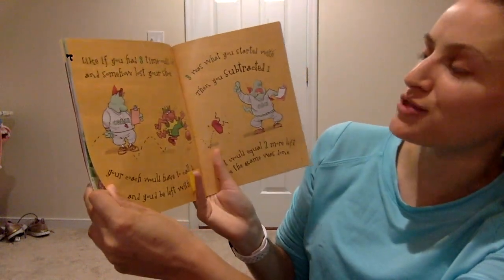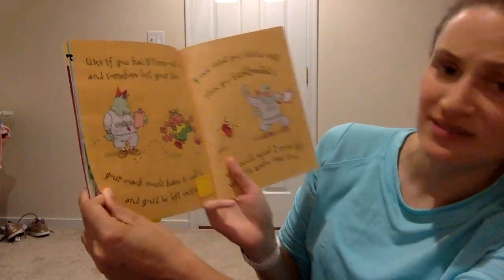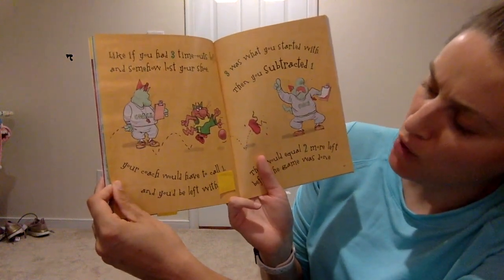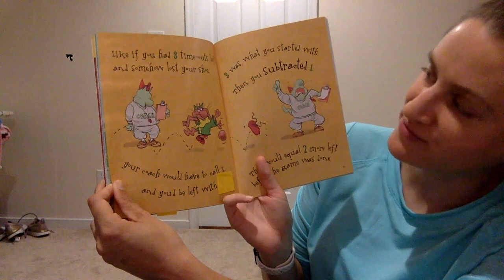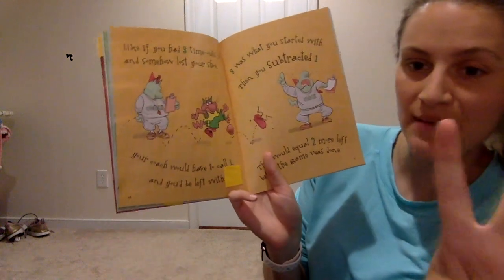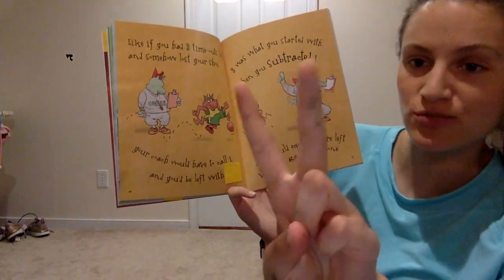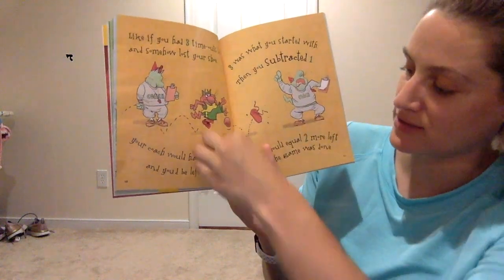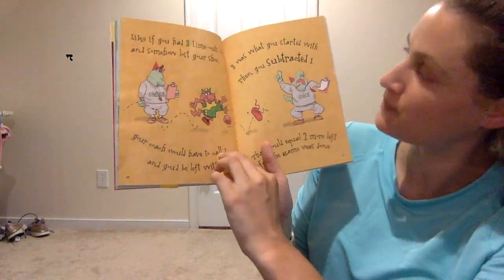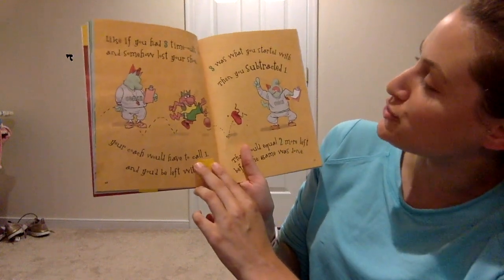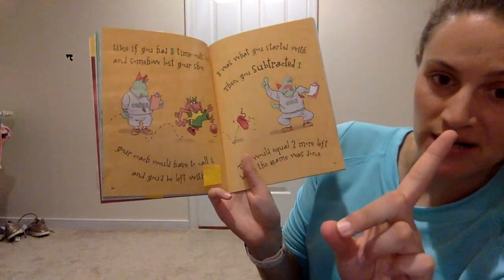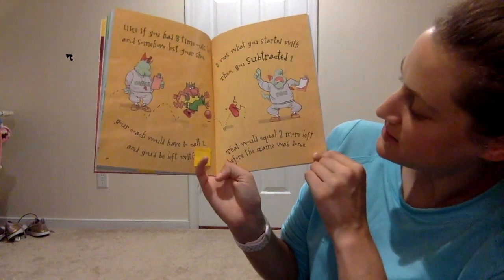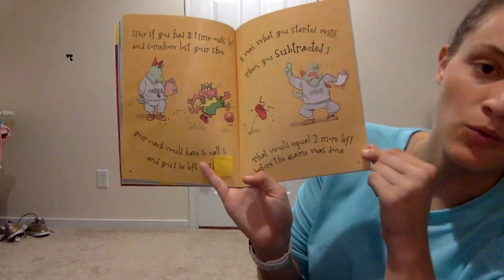Like if you had 3 timeouts left and somehow lost your shoe, your coach would have to call one, and then you'd be left with 3 timeouts minus 1 timeout leaves you with 1, 2 timeouts. Leaves you with 2. 3 was what you started with. Then you subtracted 1. That would equal 2 more left before the game was done.